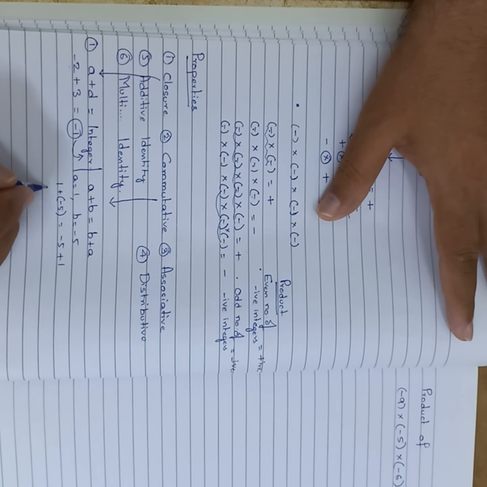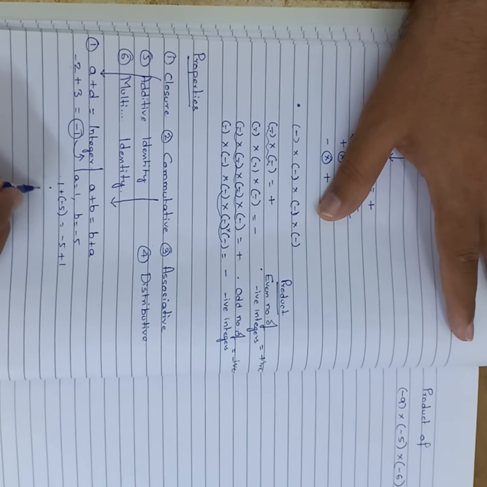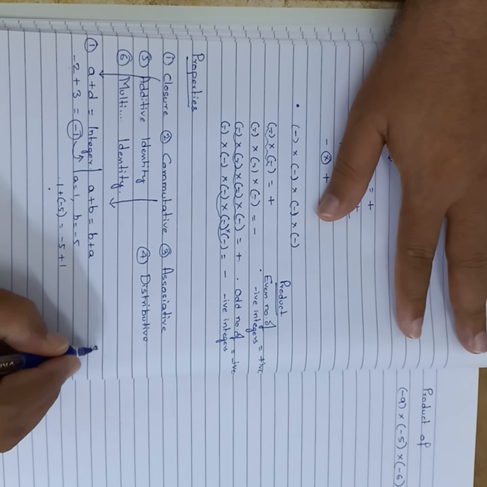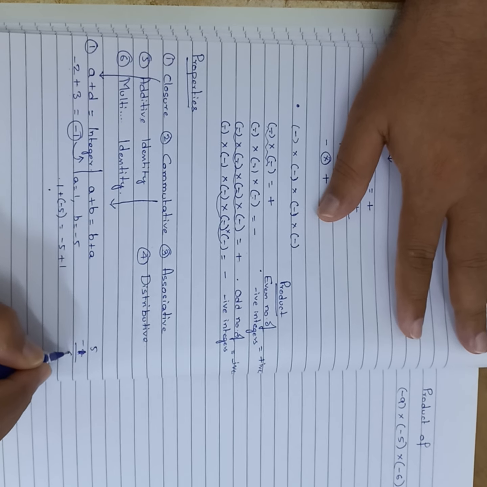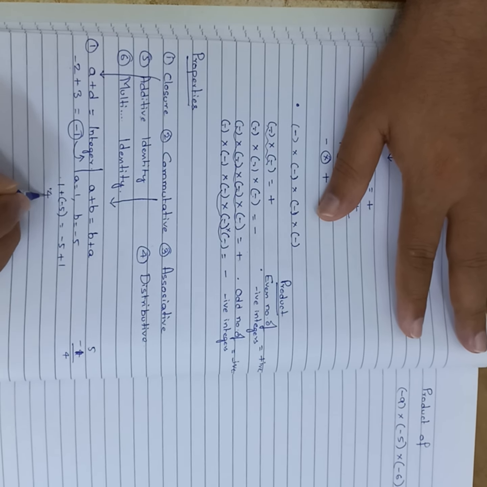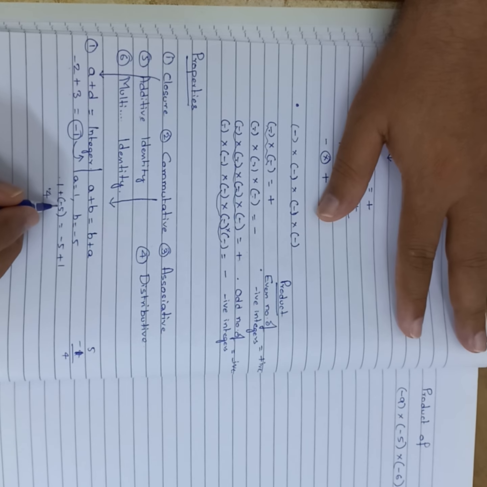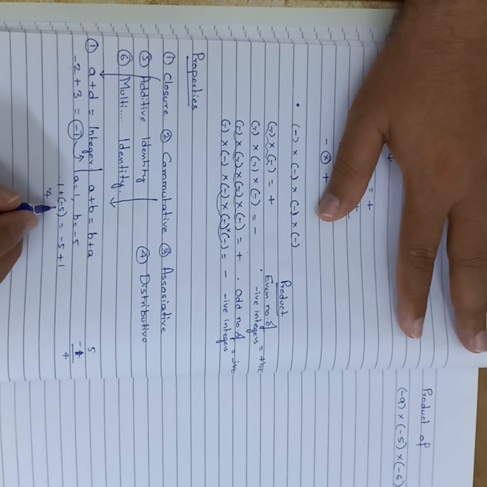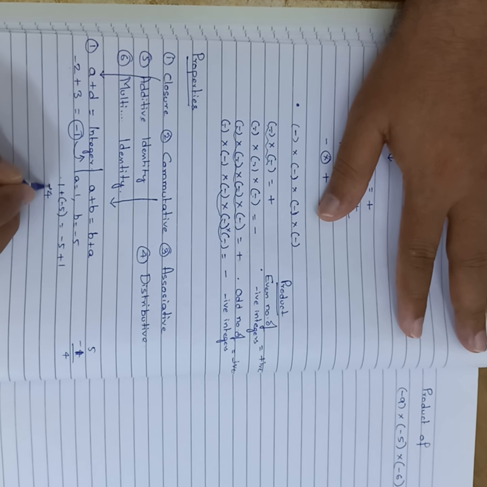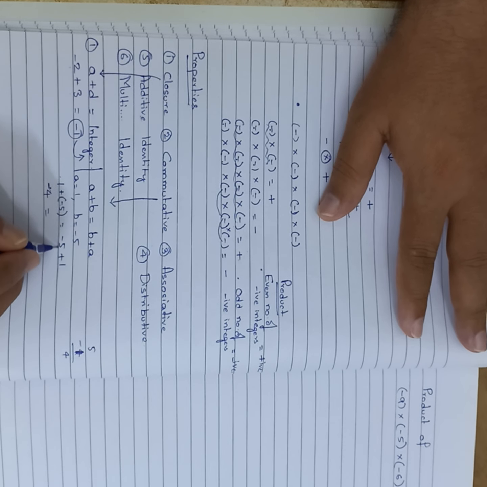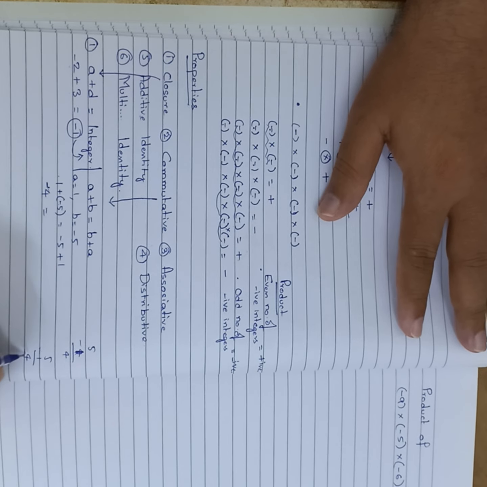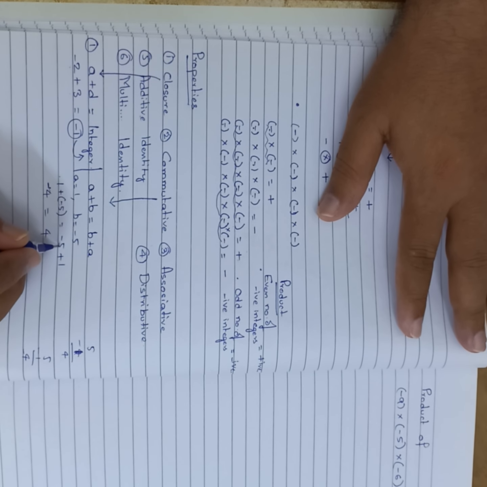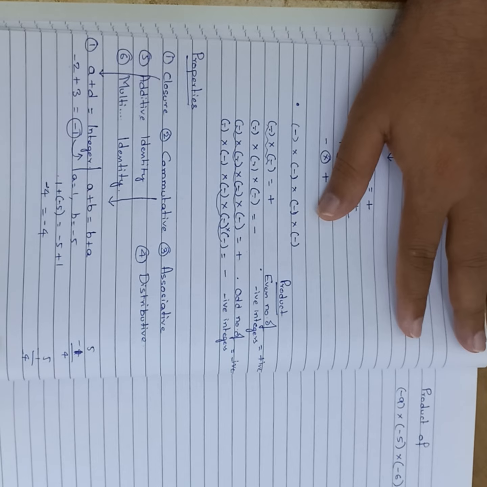One is positive, one is negative, so you have to subtract. 5 minus 1 is 4. Since the negative integer is the bigger number, the result will be -4. And here also the same: one negative, one positive. Subtract, it will be 4, and the bigger number has a negative sign, so it is -4.